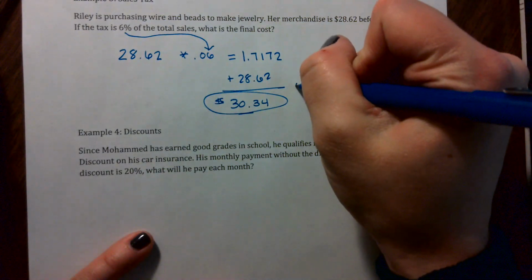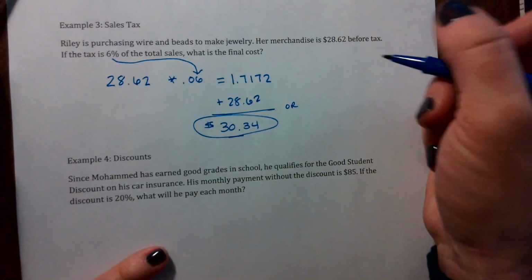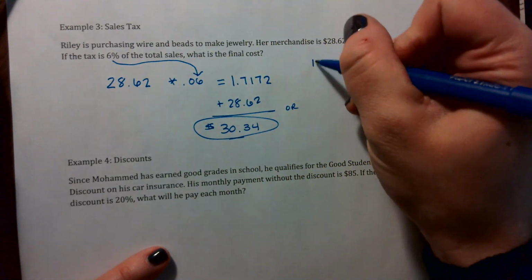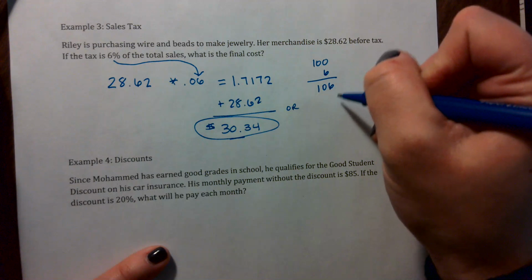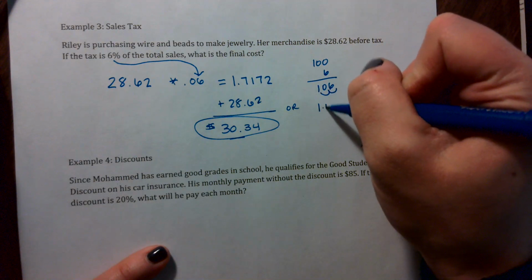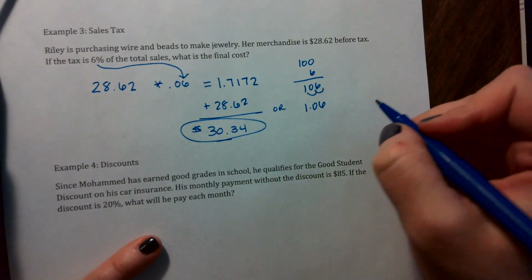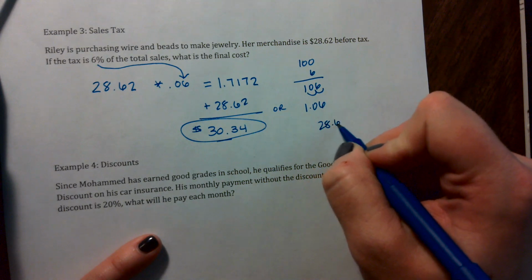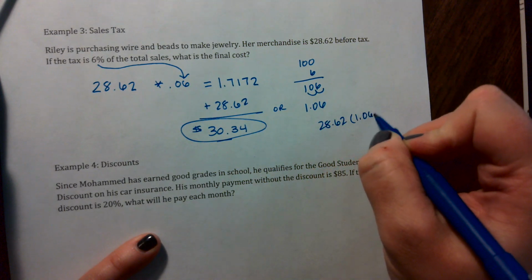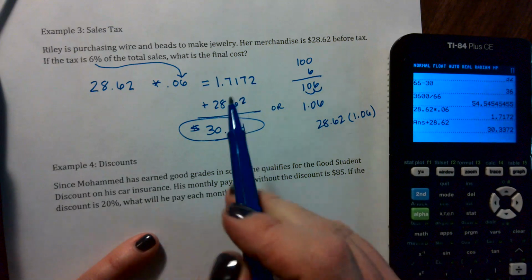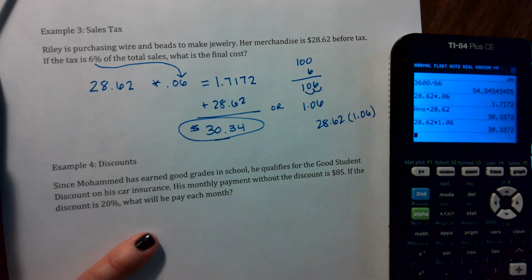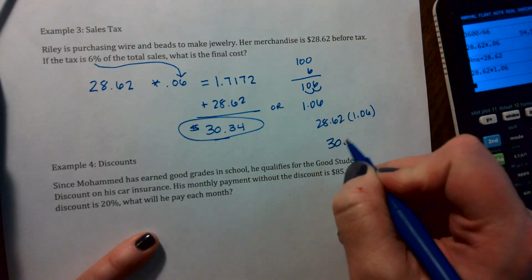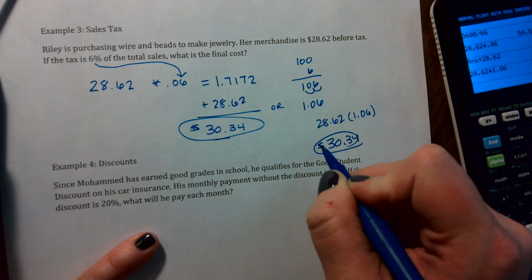Okay, or what you could have done is you want to keep your original 100%, and you're adding 6% sales tax. You're going to multiply then by 1.06, and you could have just done them all in one shot. 28.62 times 1.06, that one keeps the original amount and it also adds your tax, which is 30.34. Either one works.